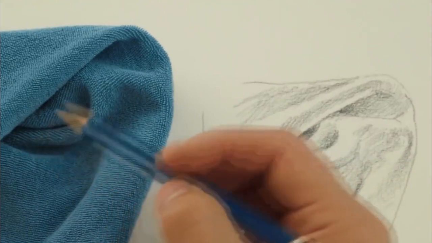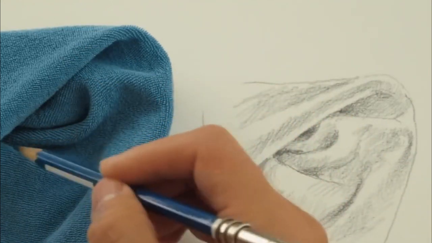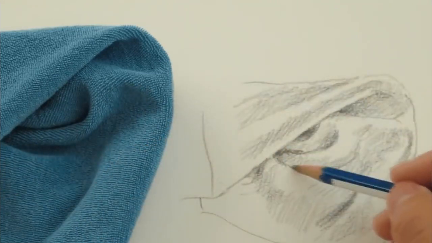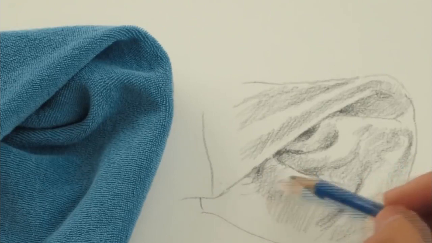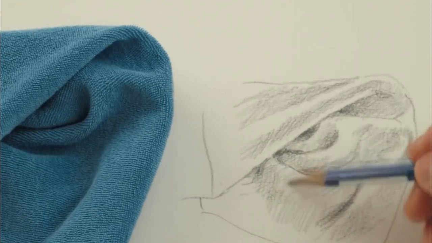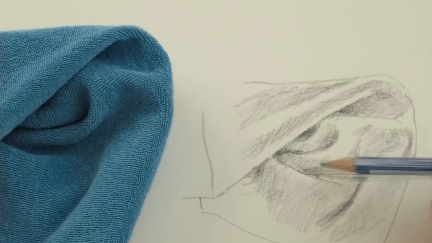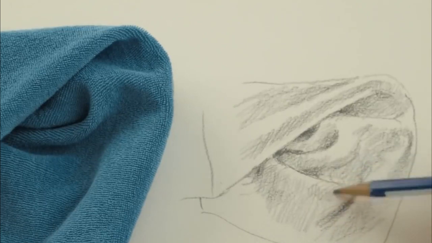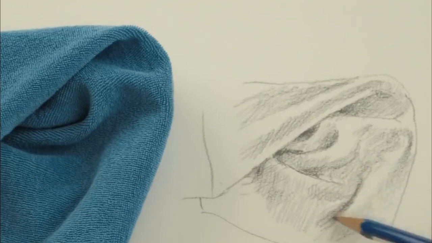And then again, you see there's reflective light on this edge, and that helps to sell the shape that this is a round shape, right? Kind of going over the edge. So when you're shading it, you gotta leave a little bit of that highlight still there, and it's best if you can just leave the paper white as opposed to erasing later, I guess.